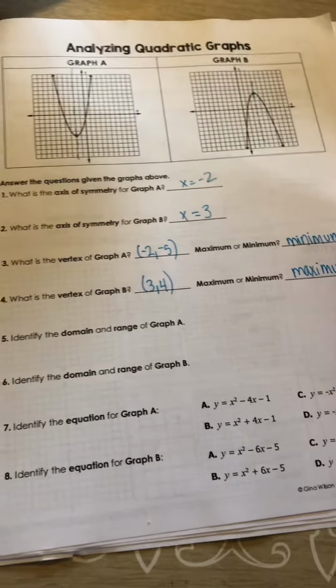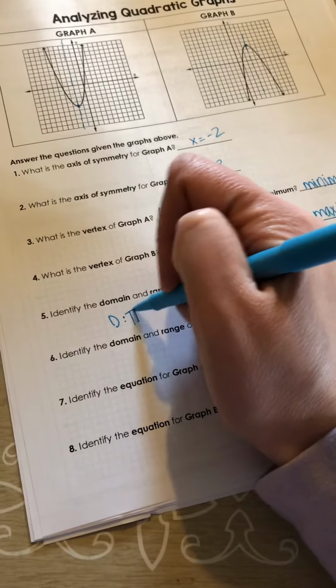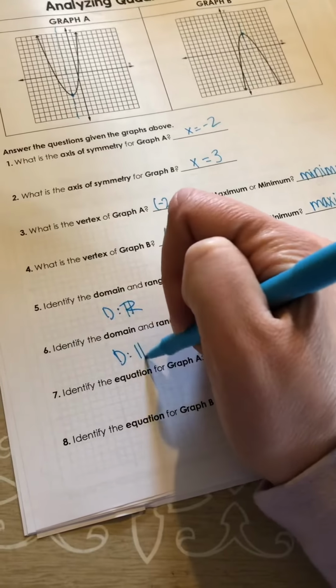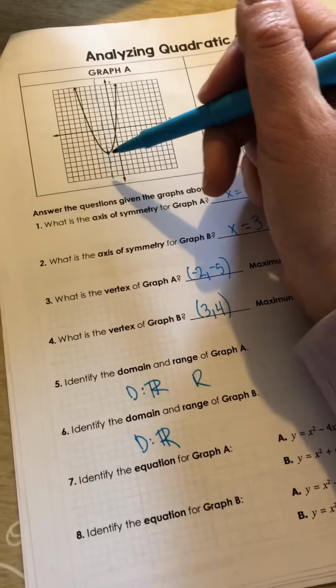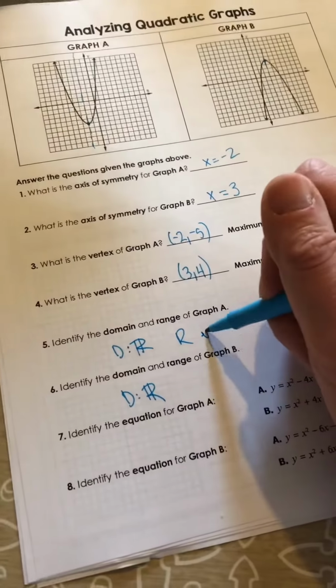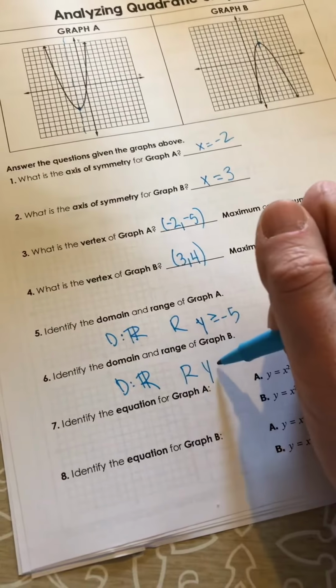Domain and range. Our domain just about always, we never say always, but just about always, is all real numbers for both of these. The range for this one, my y values, I go from here up, right? So y is greater than or equal to -5. The range for this one, y is less than or equal to 4.